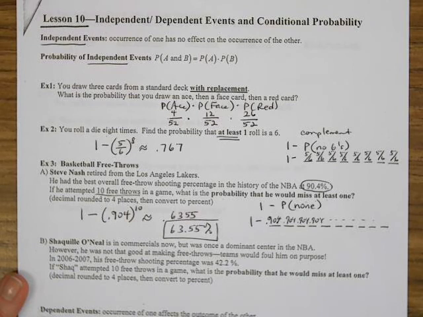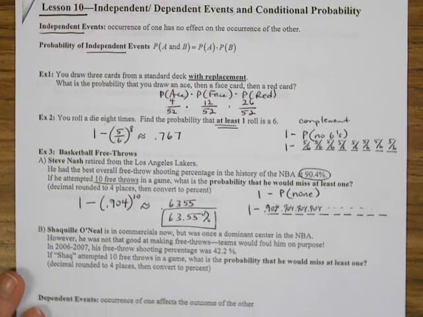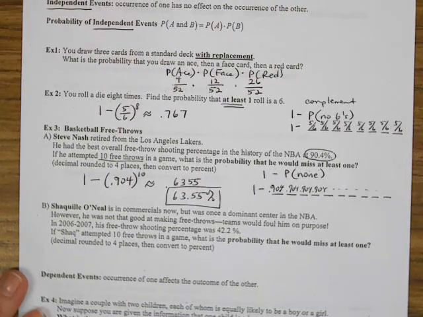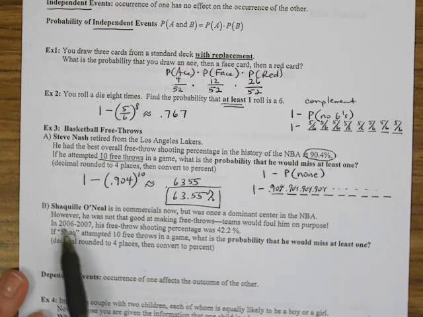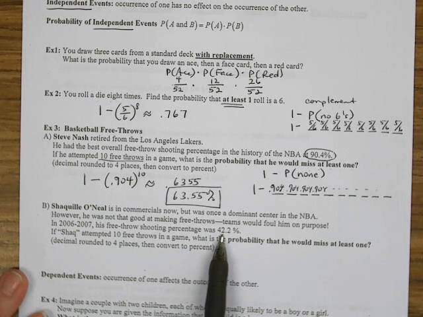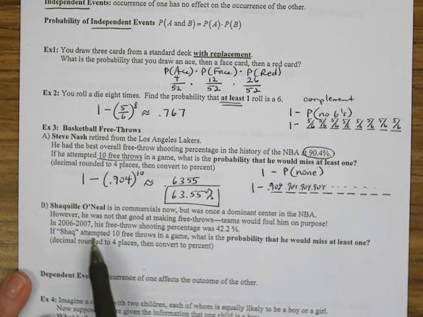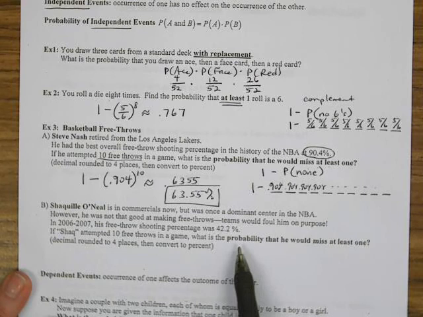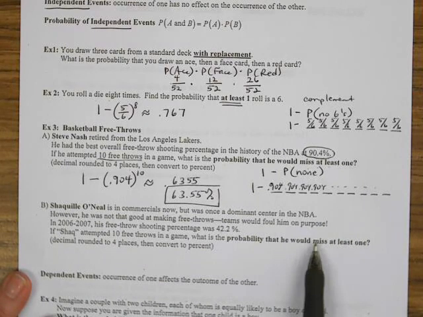So if we take the same case for those of you who remember Shaquille O'Neal, who was not a very good free throw shooter, teams would foul him on purpose. In 2006-2007, his free throw shooting percentage was only 42.2%. If he attempted 10 free throws, let's calculate the probability that he would miss at least one.